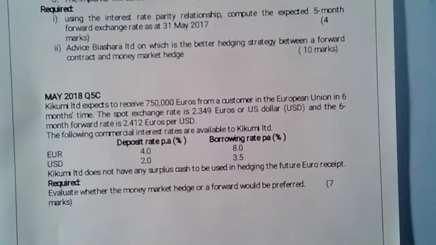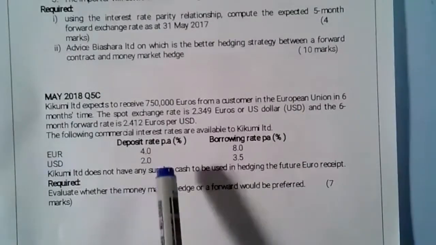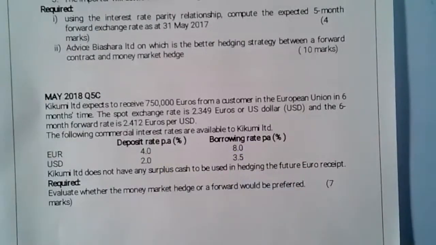The spot exchange rate is 2.349 euros to US dollars, and the 6-month forward rate is 2.412 euros per US dollar. The foreign commercial interest rates are available to Kikumi Limited. So we have the euros and we have the US dollars. We have the deposit rate, we have the borrowing rate. Kikumi Limited does not have any surplus cash to be used in hedging the future euro receipts. Evaluate whether the money market hedge or the forward would be preferred.